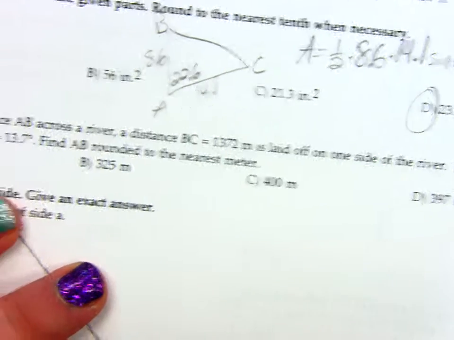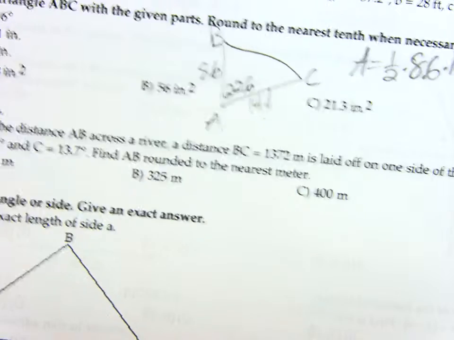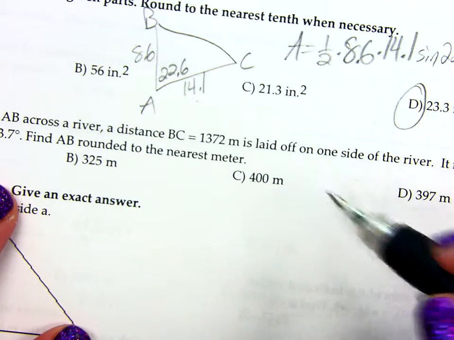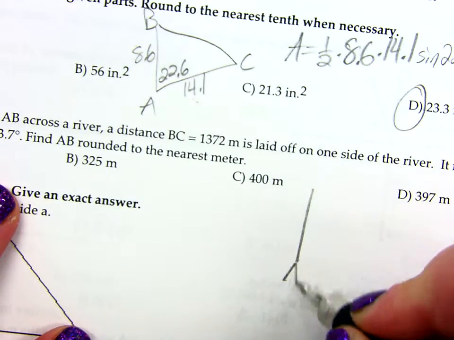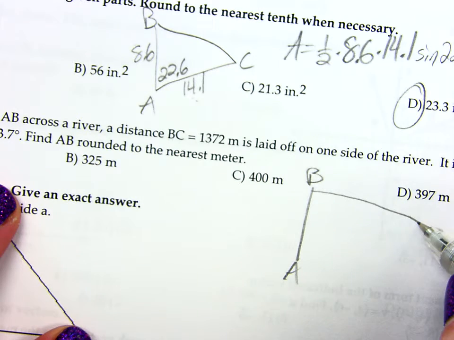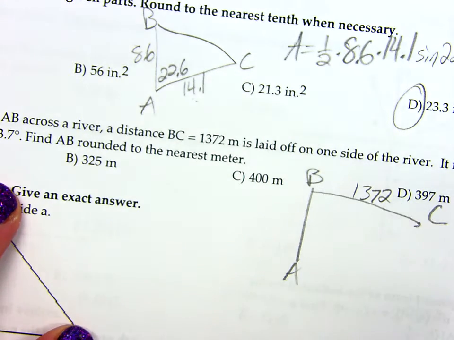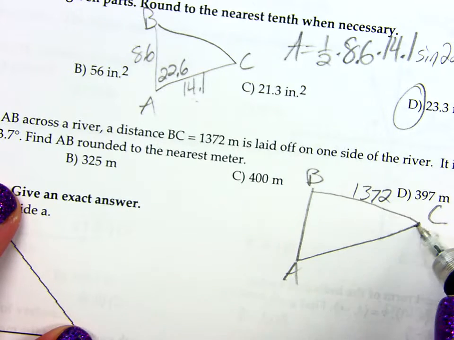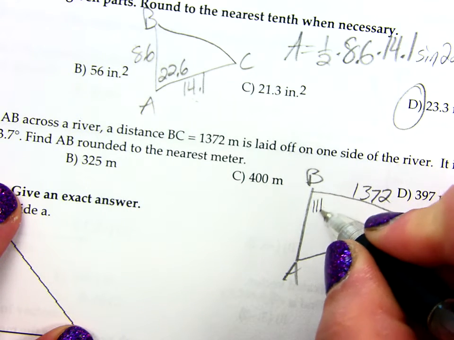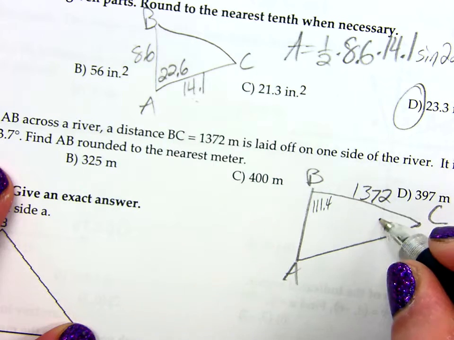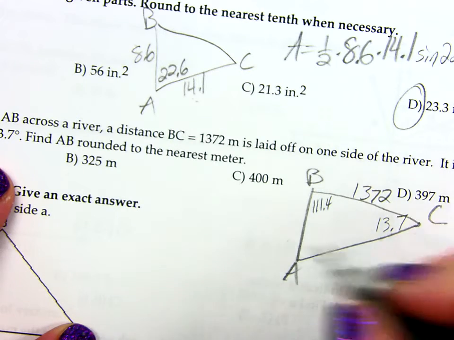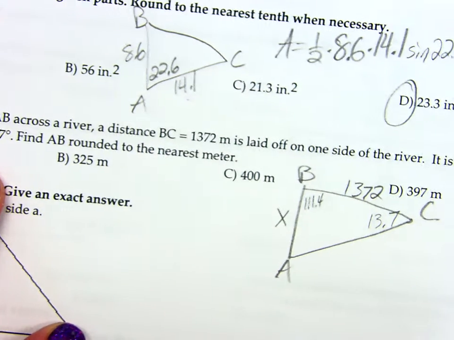We just did a problem like number 3 on the take-home quiz. So I have AB across the river. BC is 1372. Angle B is 111.4. And angle C is 13.7. I'm trying to find AB.